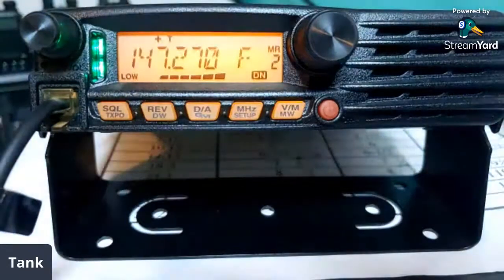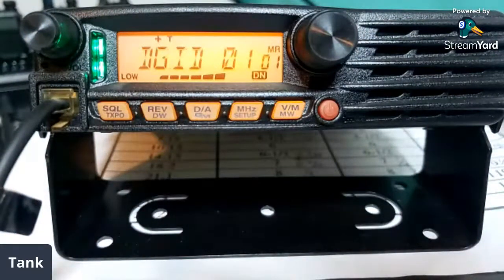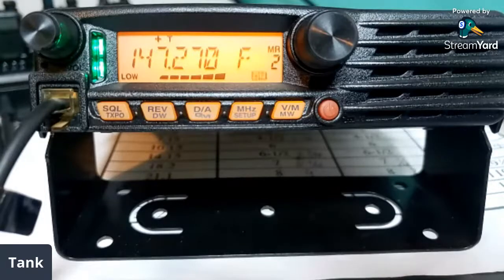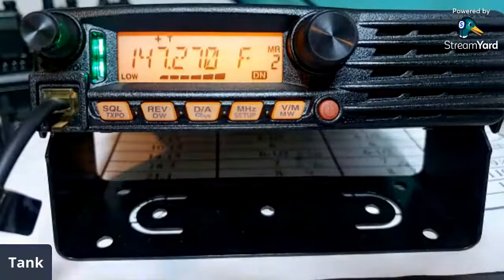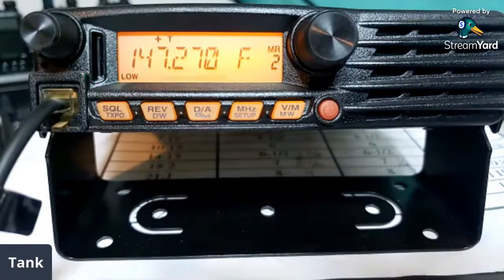I'll jump on that one. It'll be A, the distance between the centers of the conductors and the radius of the conductors. And I have a comment on that. Go ahead with your comment, Mark.